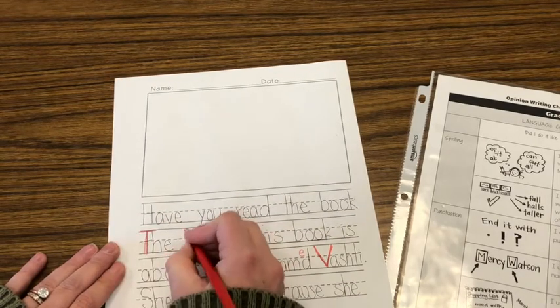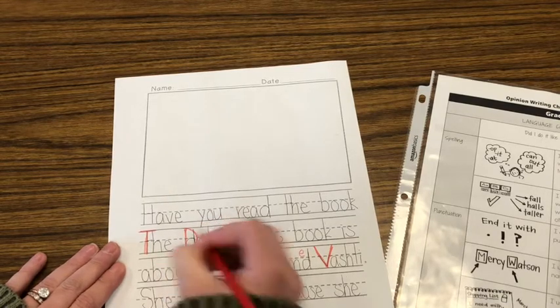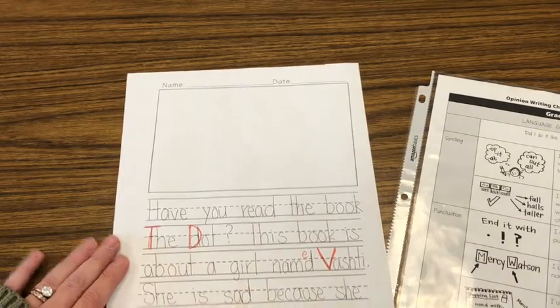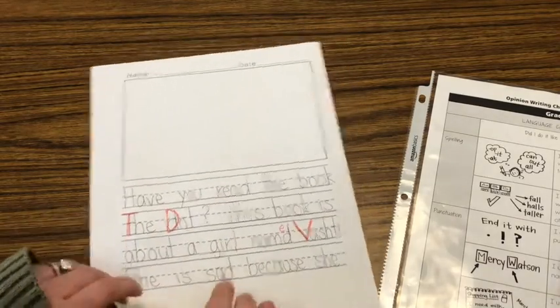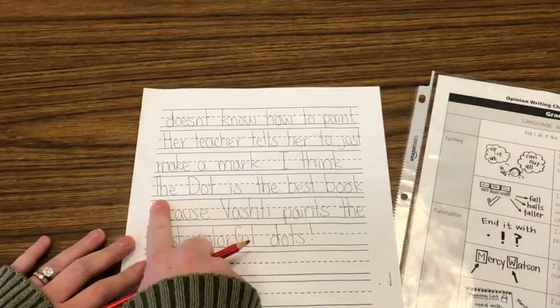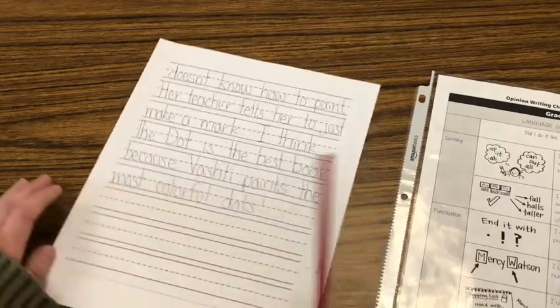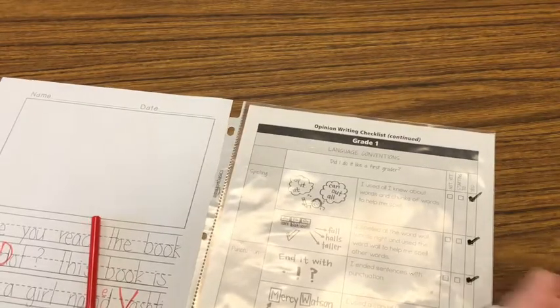So this needs to be an uppercase D. There we go. The Dot. Okay, let's check to see if I have the dot anywhere else on here. On the back, it looks like the dot is uppercase letters, so I did a good job on the back. Okay, I've used uppercase letters for names. Check.